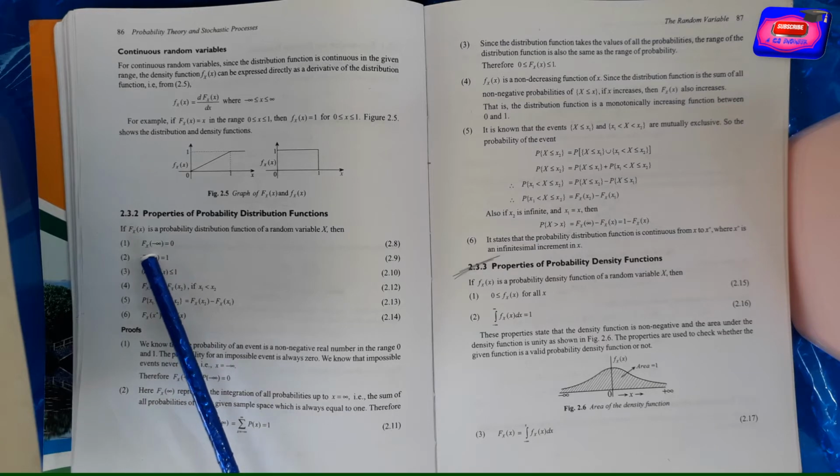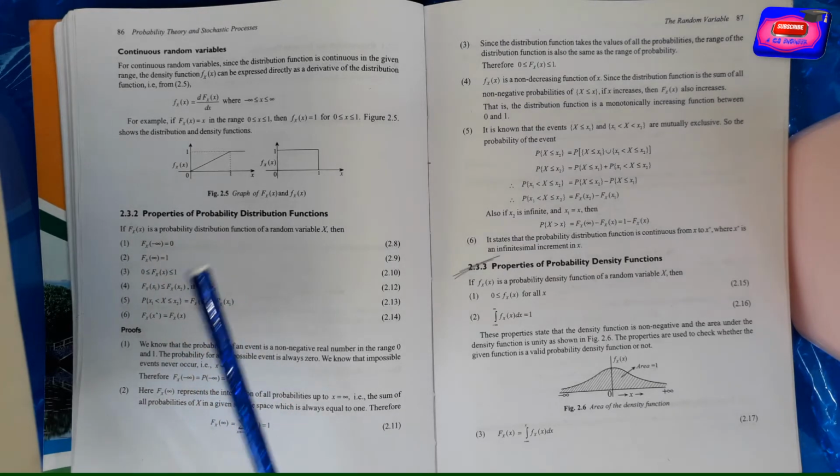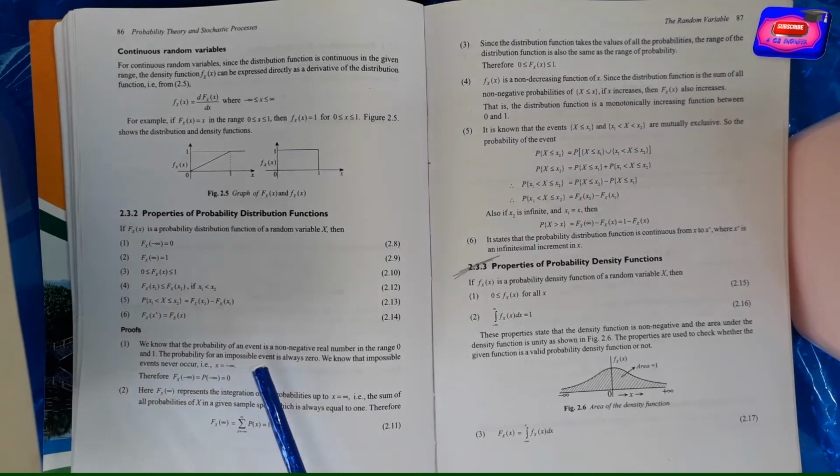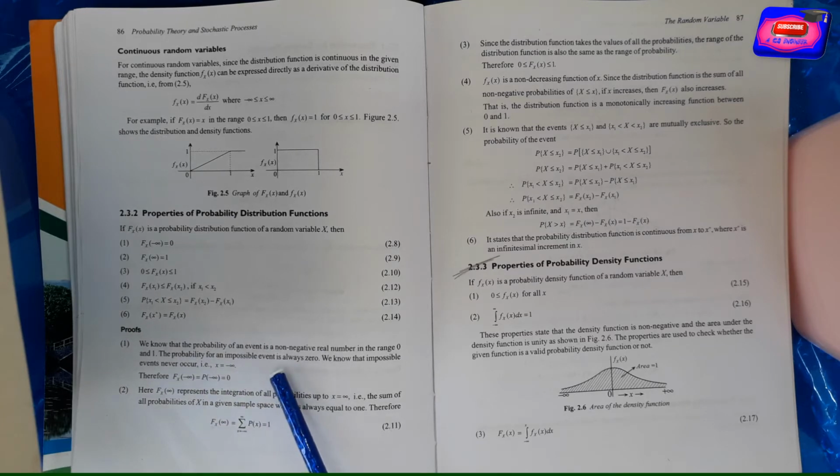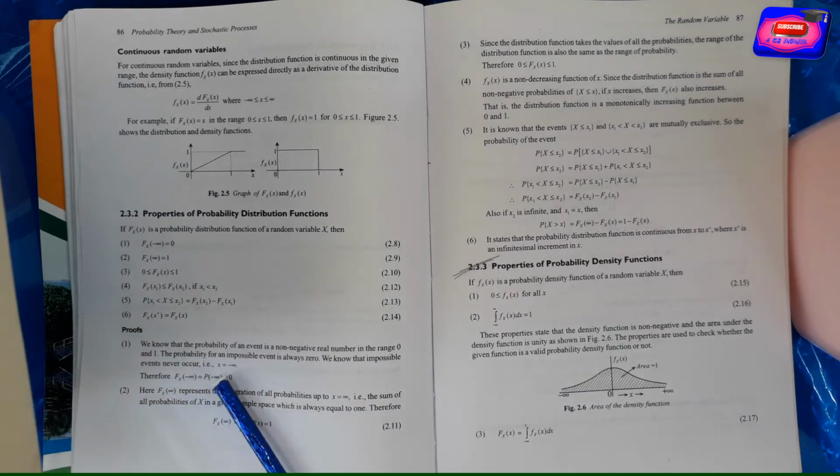Capital Fx of minus infinity is equal to 0 because the probability of an event is a non-negative real number in the range 0 and 1. The probability for an impossible event is always 0. That's why, the impossible event never occurs, x is equal to minus infinity.